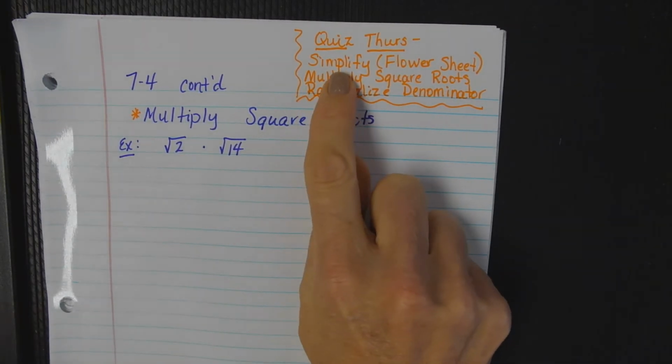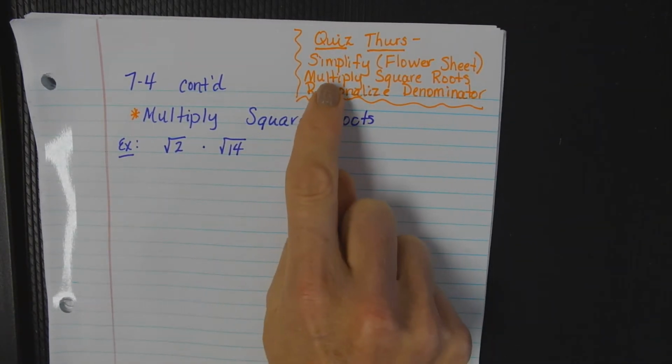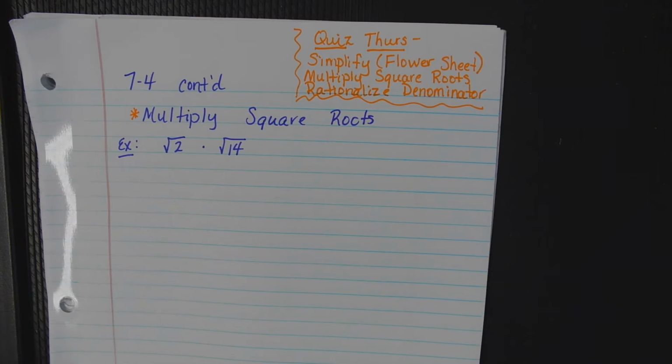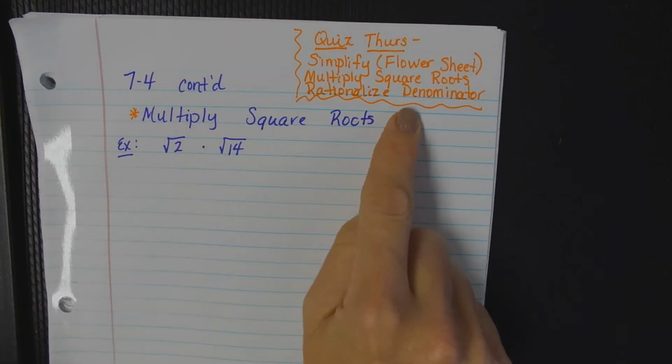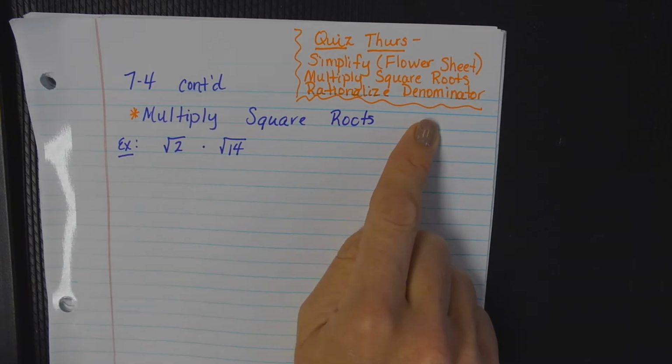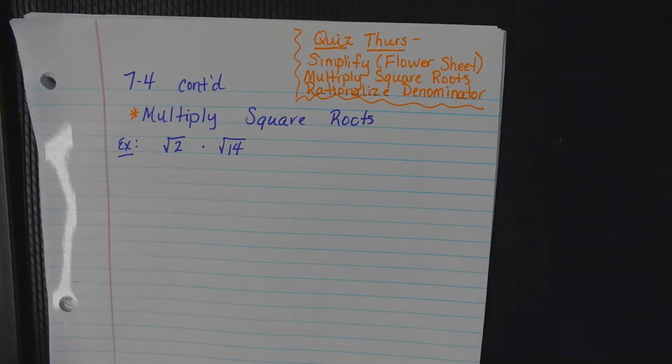Simplify, we've worked on that. Today we're going to do multiplying and rationalizing the denominator. Okay. All of this involves multiplying. Believe it or not, rationalizing the denominator is actually multiplying. Okay. So tomorrow I will give you a few more review problems when you walk in.